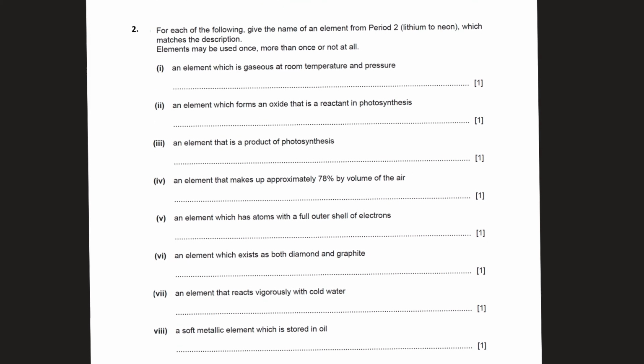For each of the following, give the name of an element from period 2, lithium to neon, which matches the description. An element which is gaseous at room temperature and pressure. So from lithium to neon, we have neon, we have fluorine. Both of them are good. You could give fluorine or you could give neon. Now here's the thing. You might be tempted to write the symbol, but they have asked us for the name, which means we must write the name.